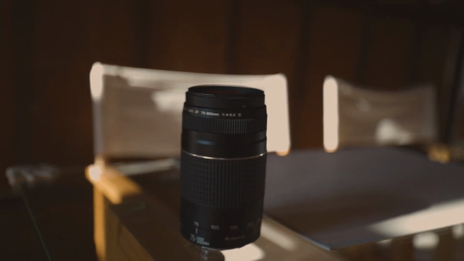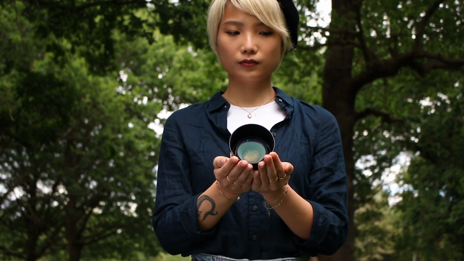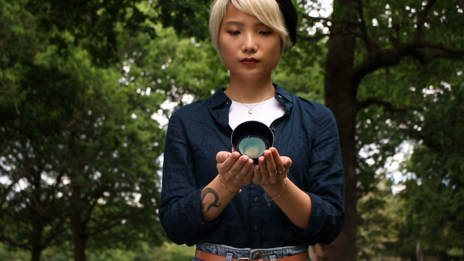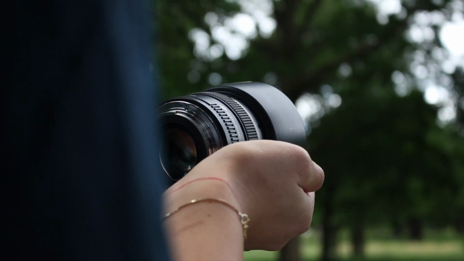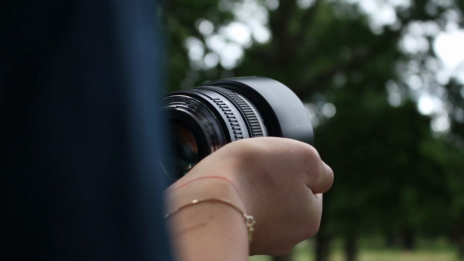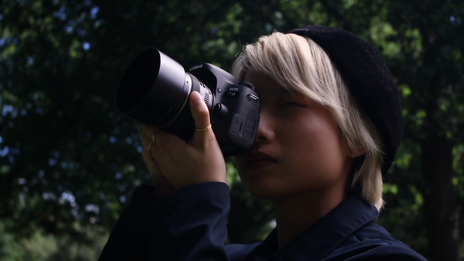Next up, what about sharpness? Like most entry-level lenses, both tend to be sharper in the center than in the corners. Again, this isn't a huge issue, as your subject will almost always be closer to the center of the frame than the sides. What about minimum focusing distance?